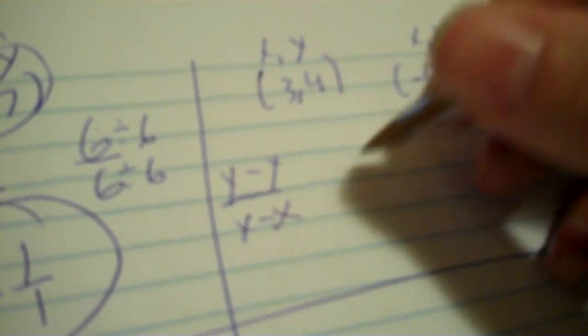Okay, next one. (3, 4), (-5, 0). y minus y, x minus x. So 3 on bottom, 4 on top.